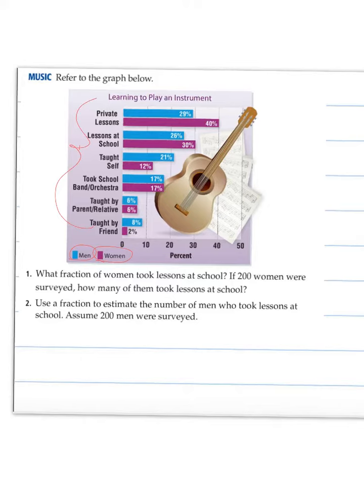Okay? So our question here, what fraction of women took lessons at school? If we look at lessons at school, women is the purple, and that was 30%. Any percent can be written out of 100, so 30 over 100. Now let's simplify that. Divide them both by 10, and you get 3/10. So 3/10 of women took lessons at school.